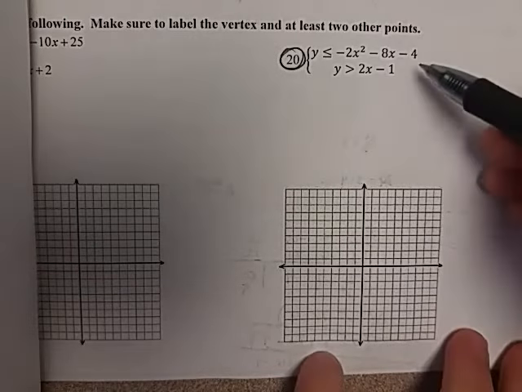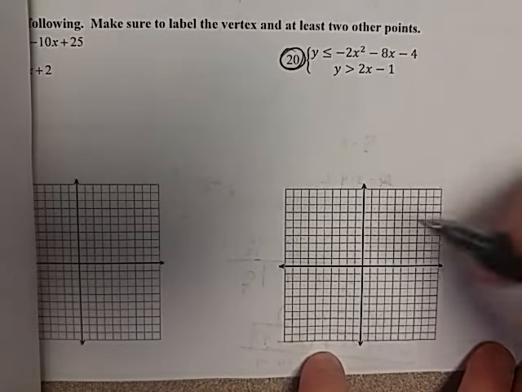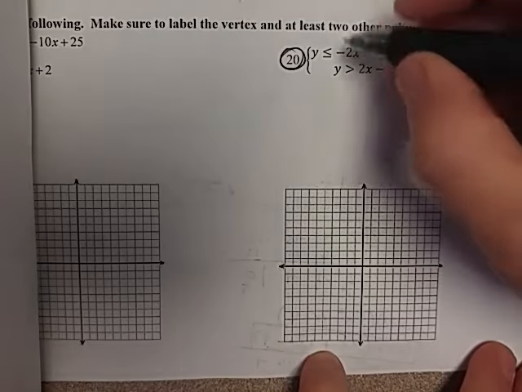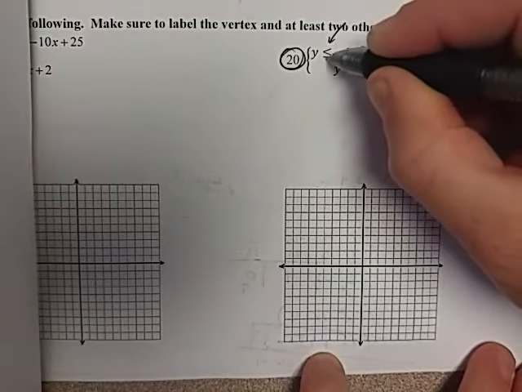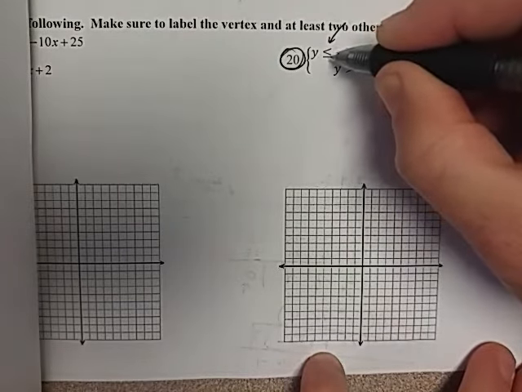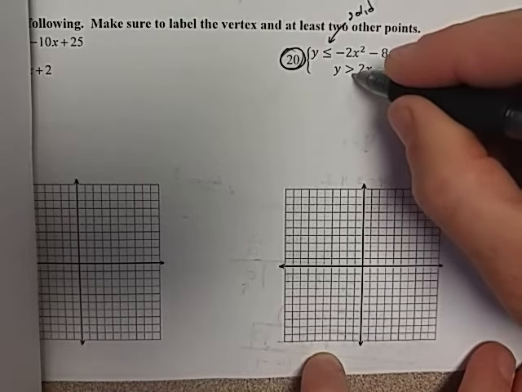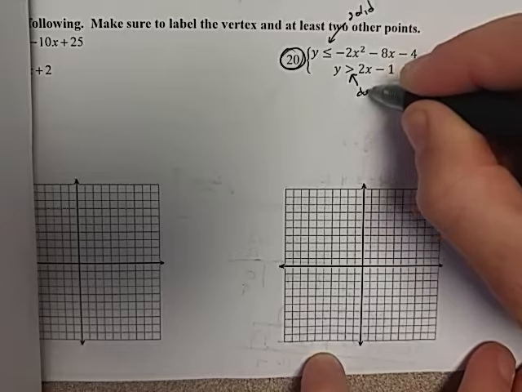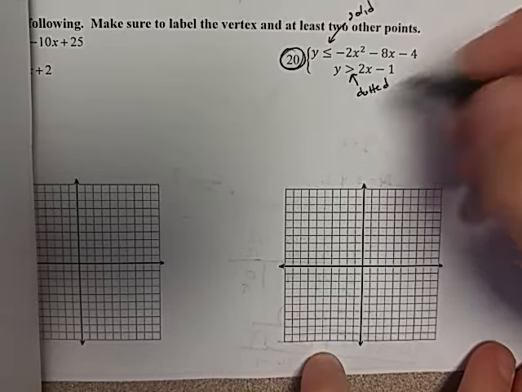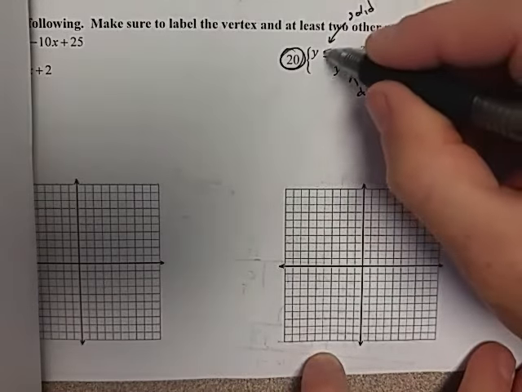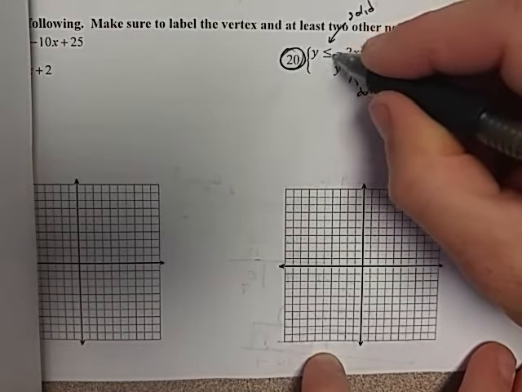Okay, here we're going to graph two things together, and then we're only going to shade where they overlap. Because this one has the line underneath it, it says less than or equal to, so this one's going to be a solid line, whereas this one's going to be a dotted line. Also, this one says less than.